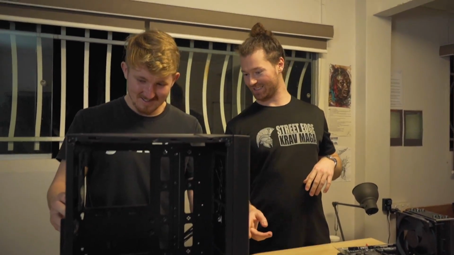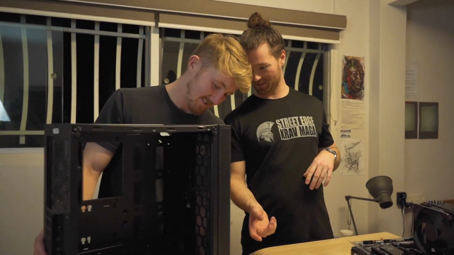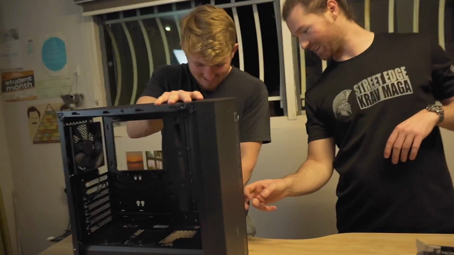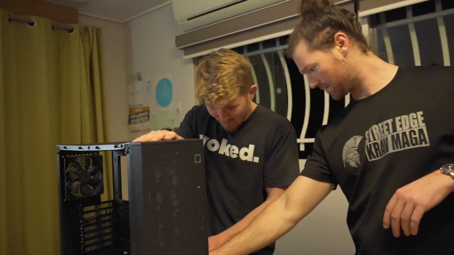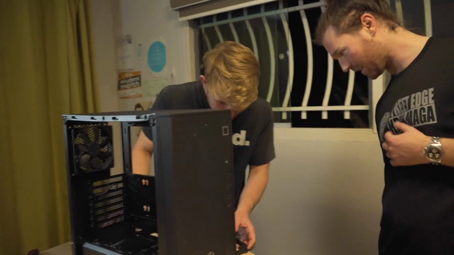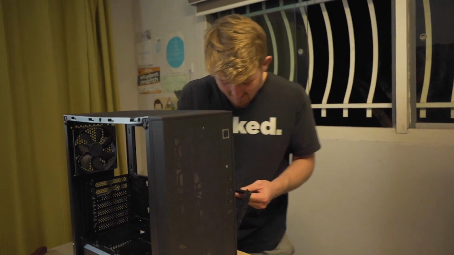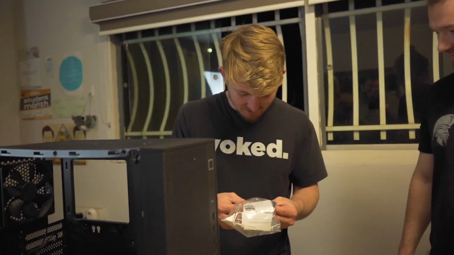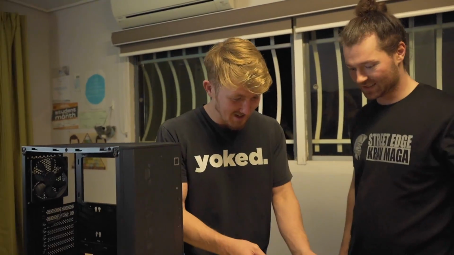Alright, so first things first, the power supply. Yeah, we want to put some power supply in. So pull this out. Hang on. Ooh, like this. Little storage? So this is where your hard drives go. No way. This is cool. There's a lot of screws here.